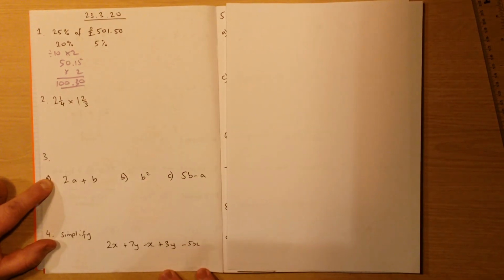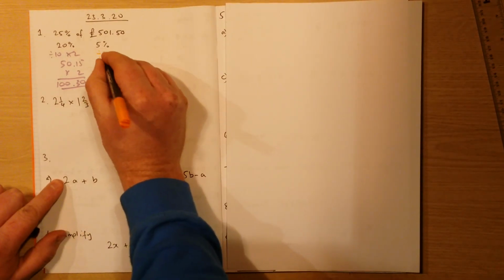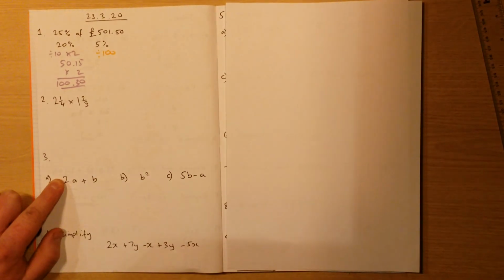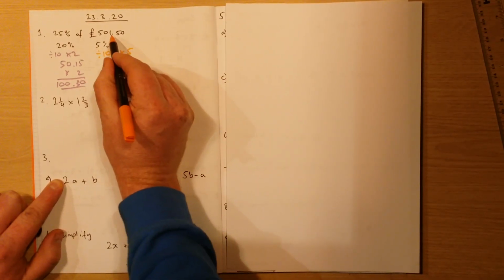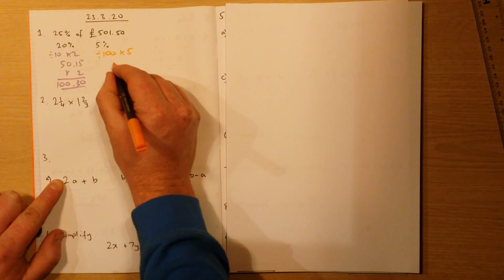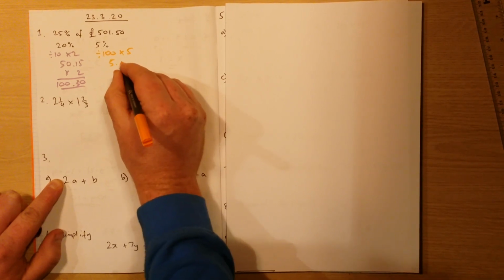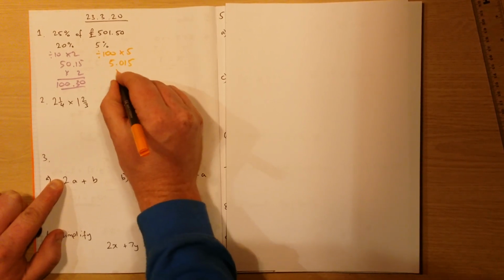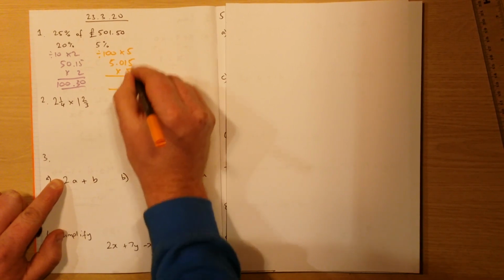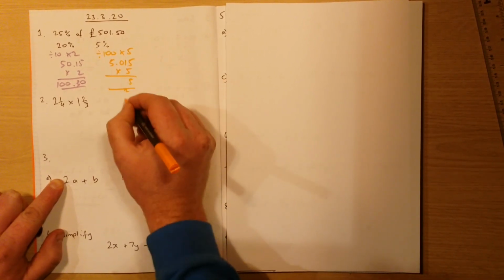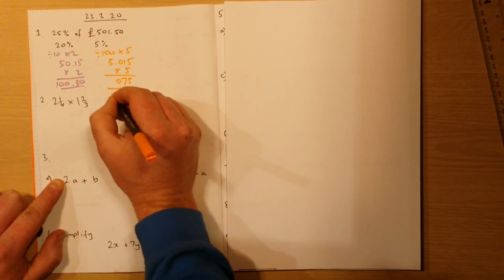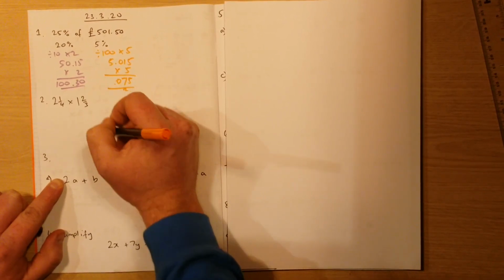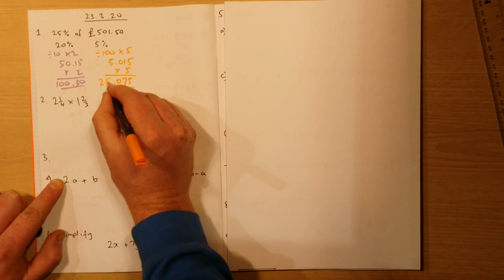£100 and 30 pence. Now to find the 5%, I would have to divide by 100 and that would give me 1%, and then I would multiply by 5. So when I divide by 100, the decimal point moves 2 places to the left, so you've got 5.015, and when I multiply that by 5, 5 5s are 25, 5 1s are 5 and 2 is 7, 5 zeros are 0, the decimal point, and 5 5s are 25.